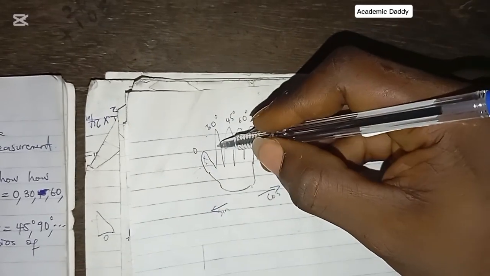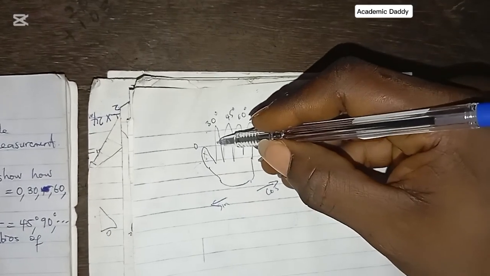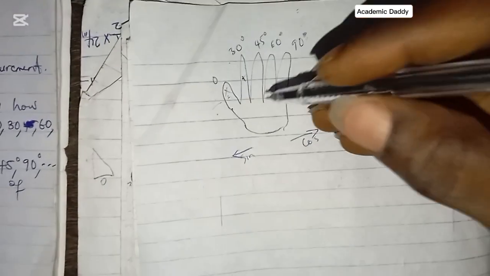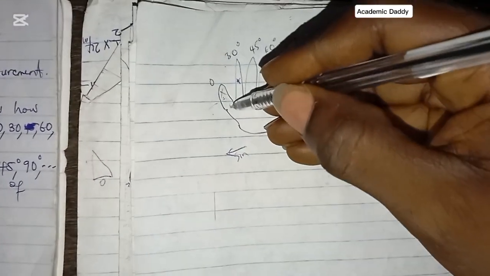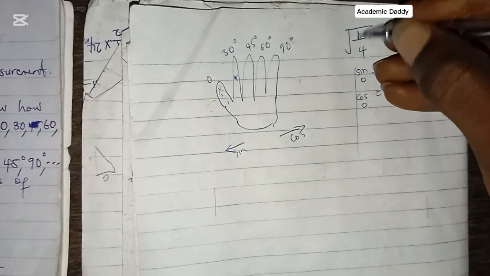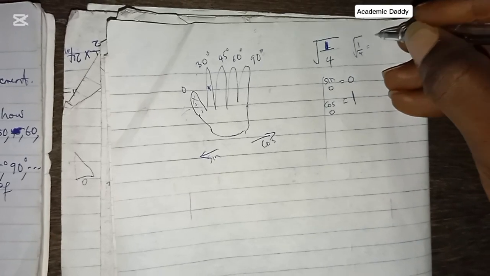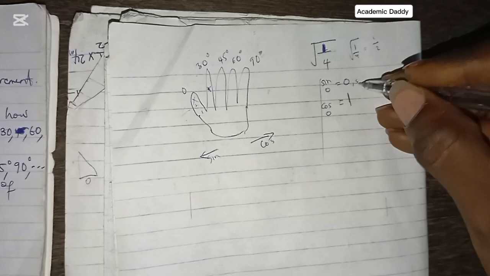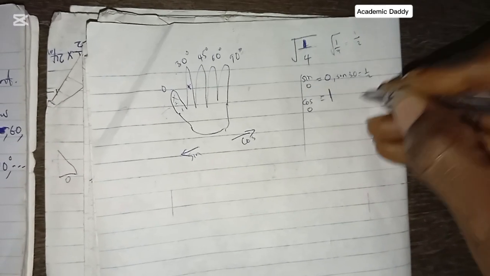Let's go to the next one. This is 30. For 30 now, I'll see that if I cross this finger and look left, I'll see 1 finger. And when I look left is sine. I'll come to this equation and put 1. So root 1 over 4 is the same thing as 1 over 2. So sine 30 is equal to 1 over 2.